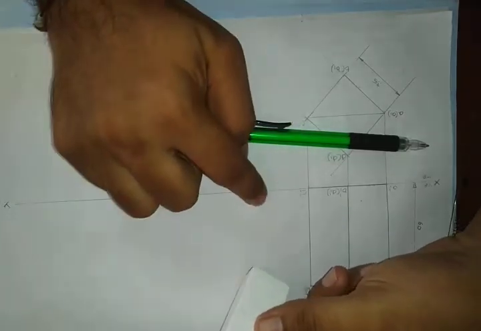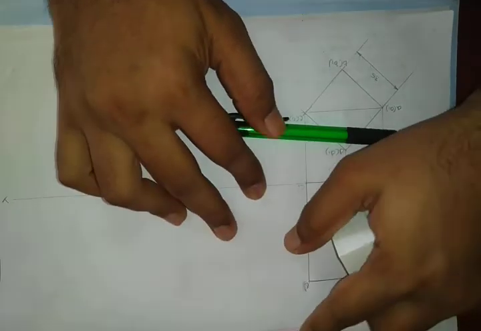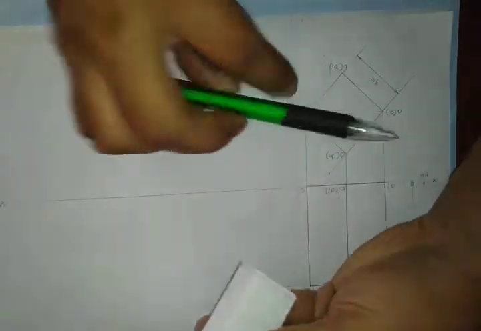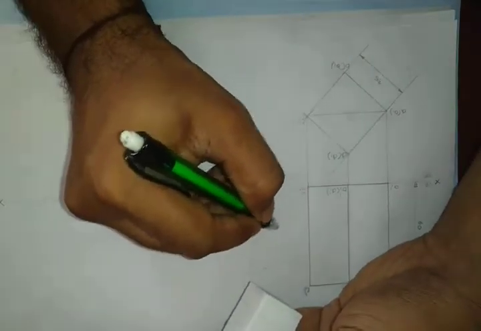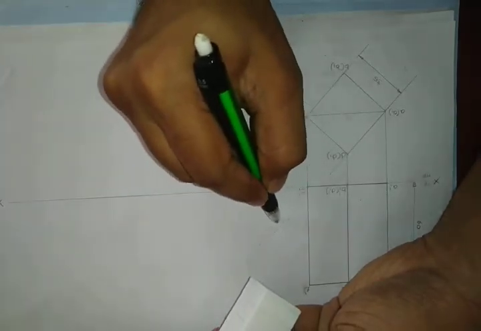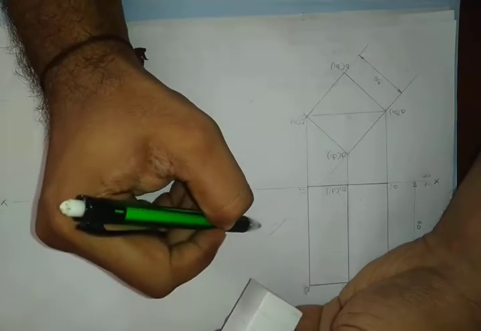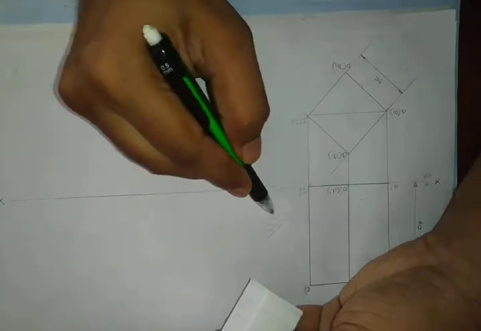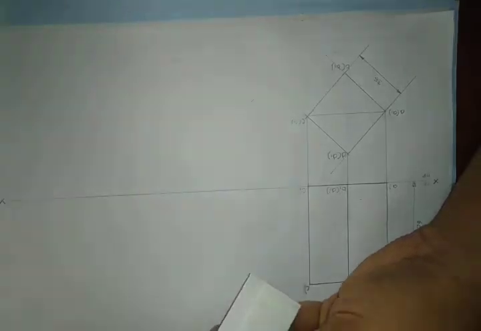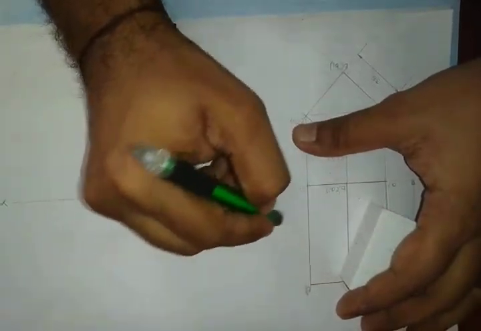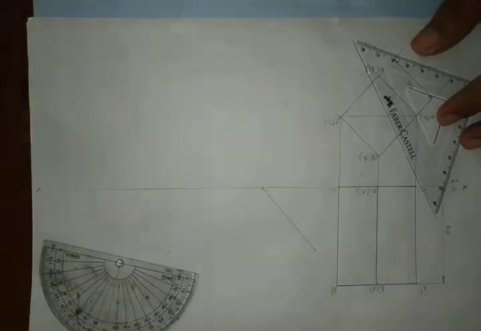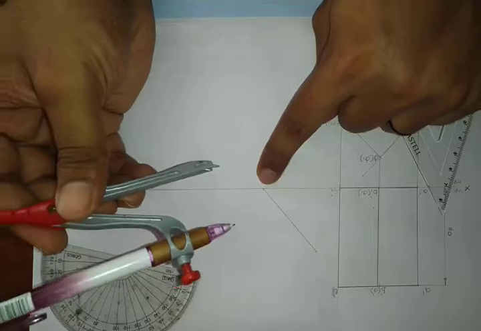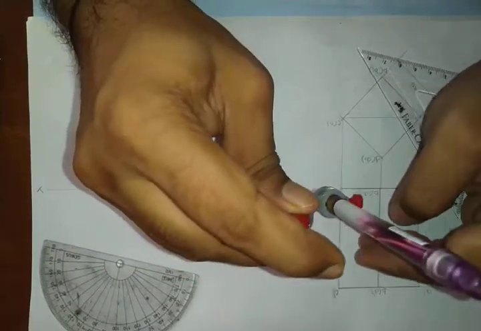Since the axis is making an angle of 40 degrees, the base will be making an angle of 90 minus 40, which is 50 degrees. So you have to keep the base at 50 degrees and then tilt it. So I have marked the 50 degree line. So this should be 50 degrees.